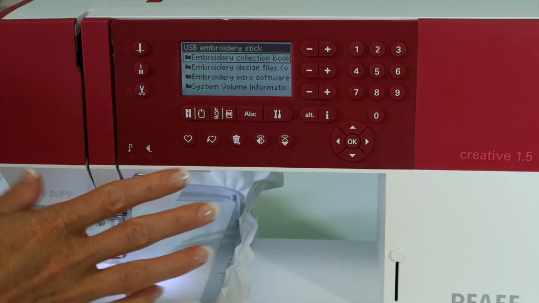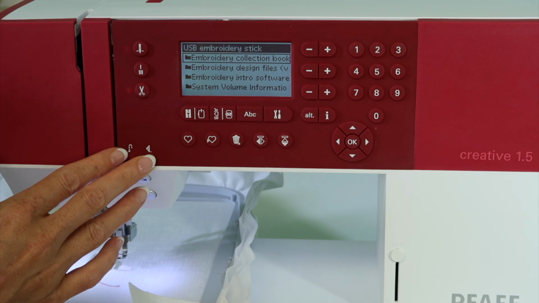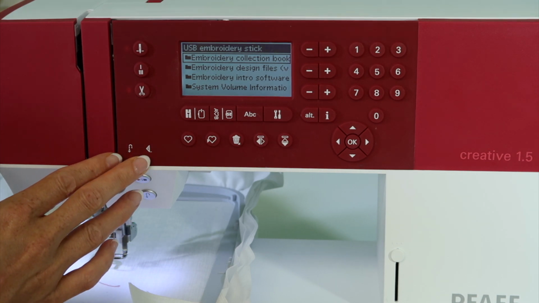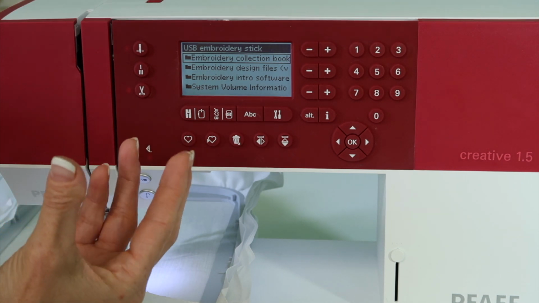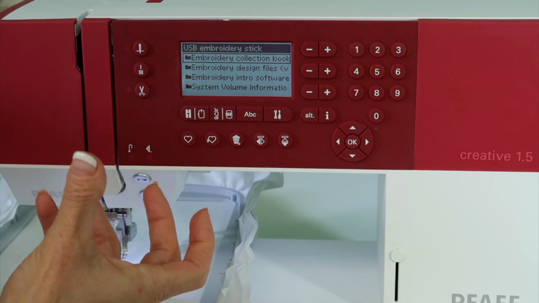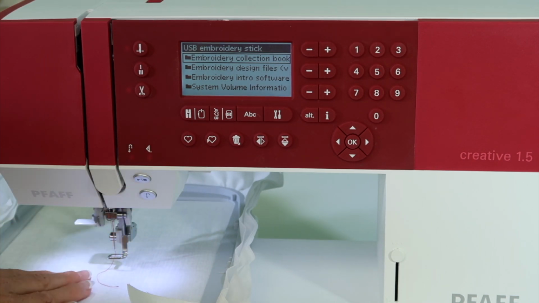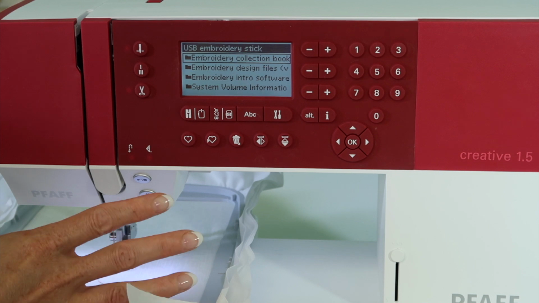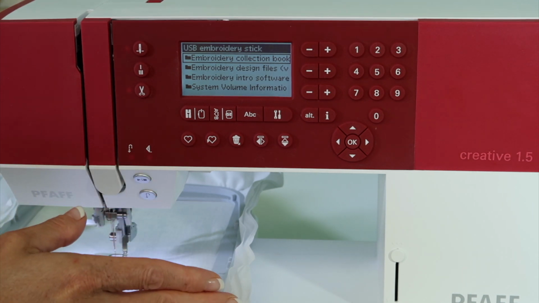Let's go over just some basics when you get into your embroidery machine and how to pick designs, how to get them to move around or rotate, and then also how do you get them to stitch out. So this is just kind of an overview, and then we'll get into each of the sections.